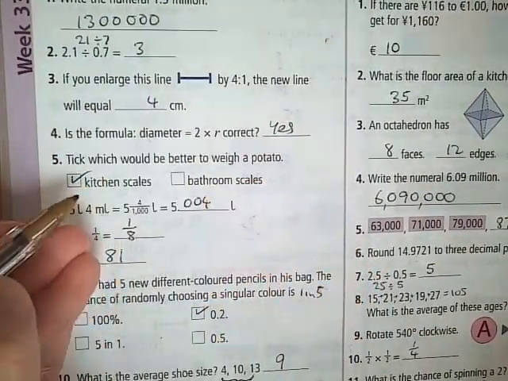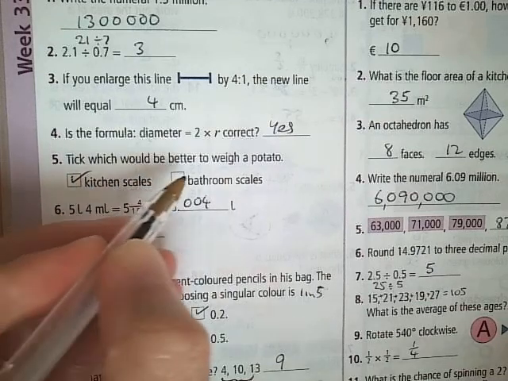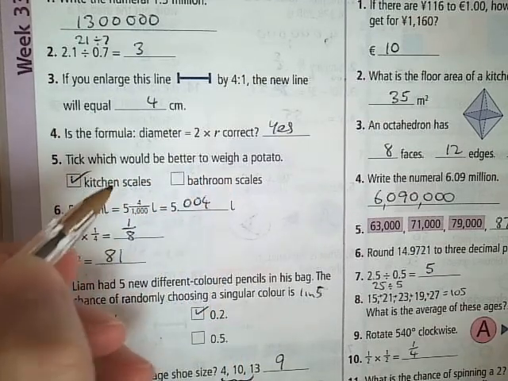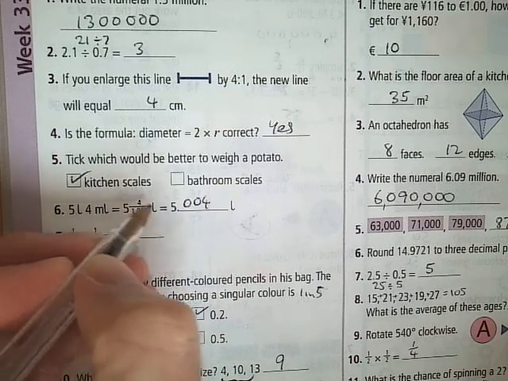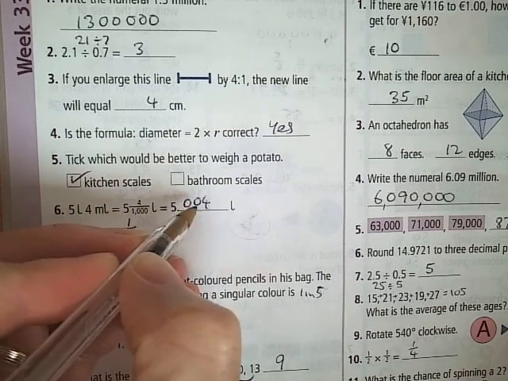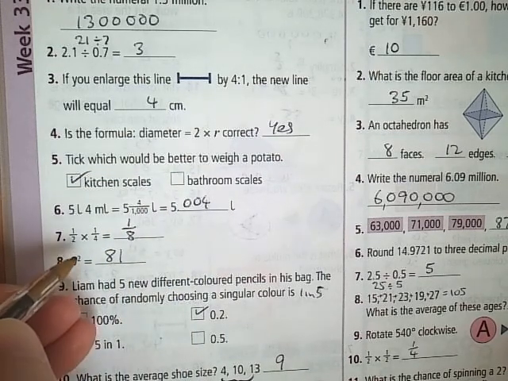Question number 5, which would be better to weigh a potato? Kitchen scales would be better. Question 6, 5 liters and 4 milliliters is 5 and 4 over 1000, which is 5.004 liters.